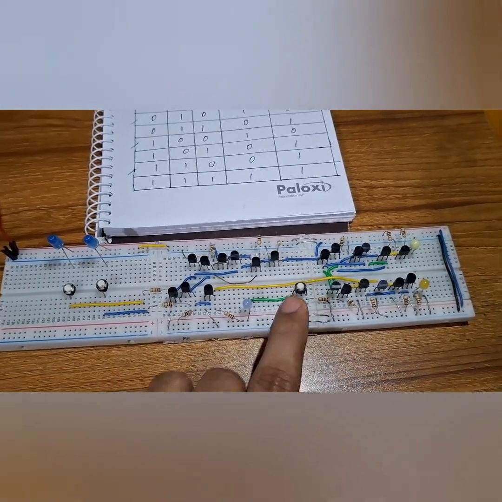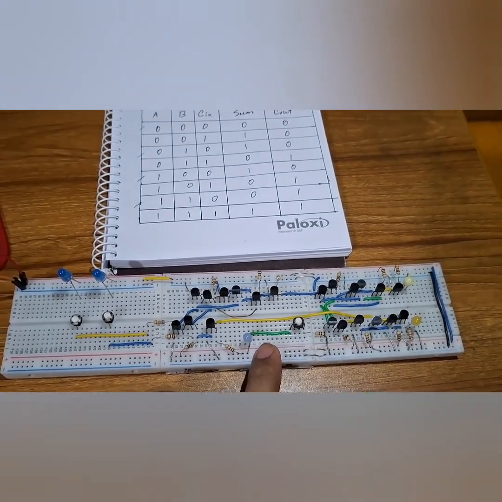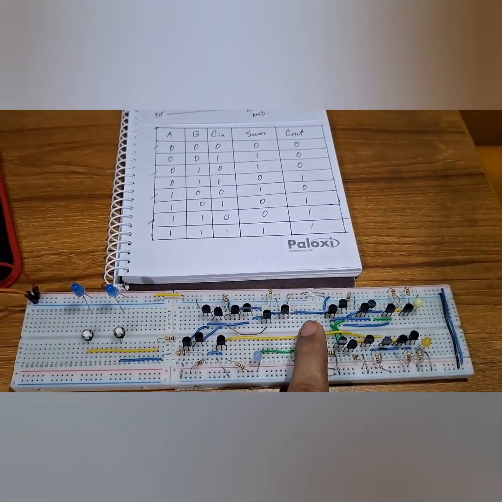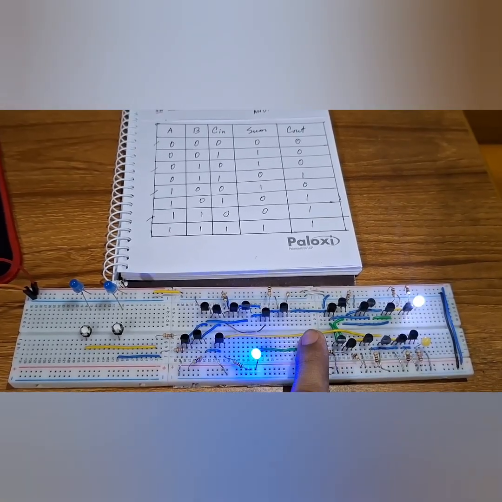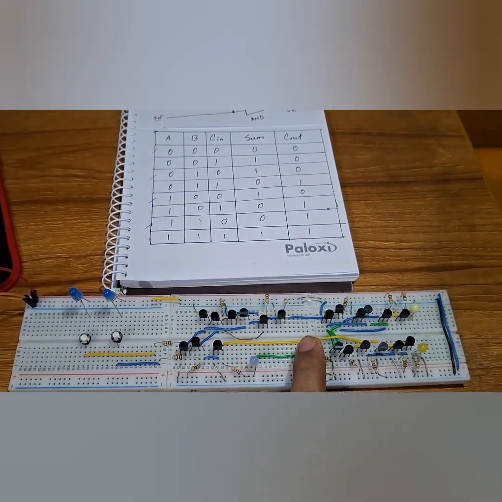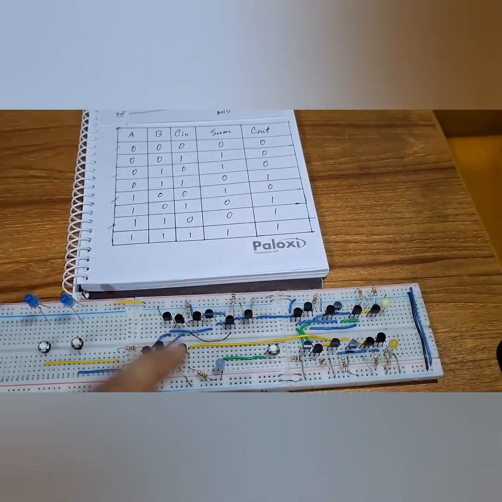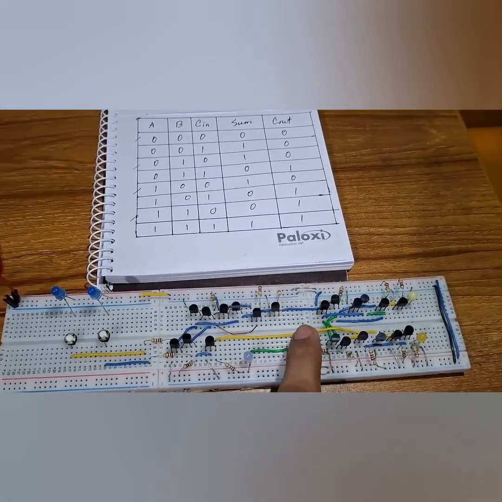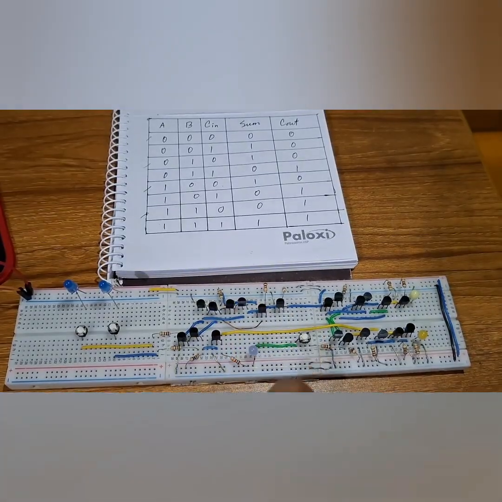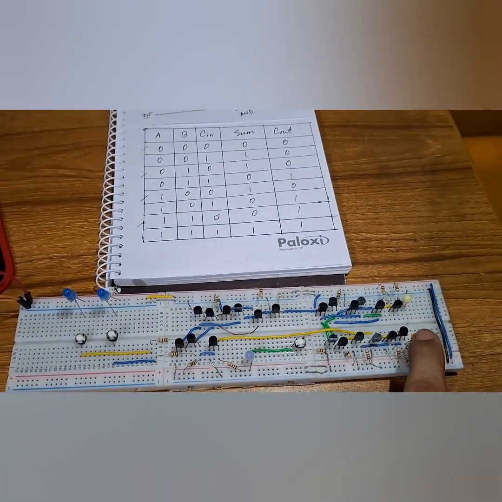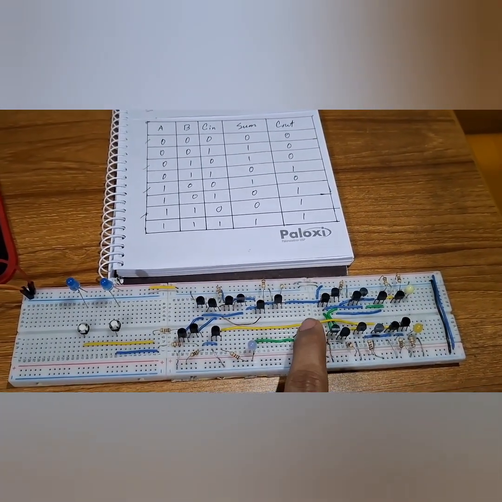Now let us see. We have said that this is our carry C input. Now let us turn it on. So what we see, the sum is 1. That means when C input is 1 and the two others are off, the sum LED is blinking. So we have got it correct. And carry output is 0, so this light is not blinking.